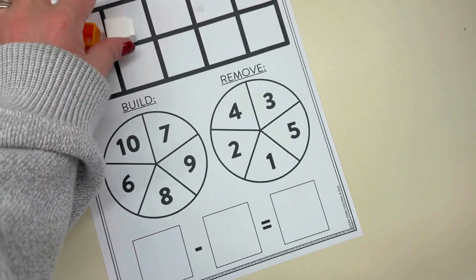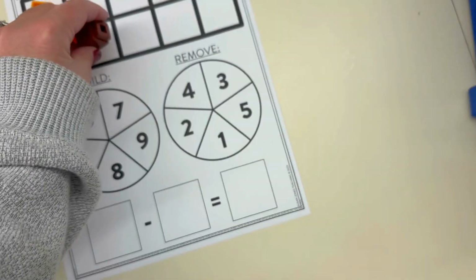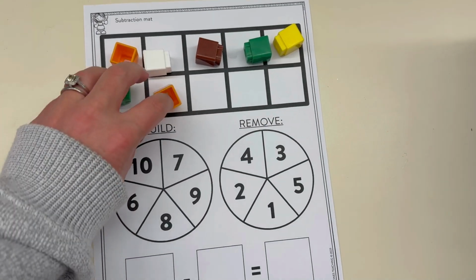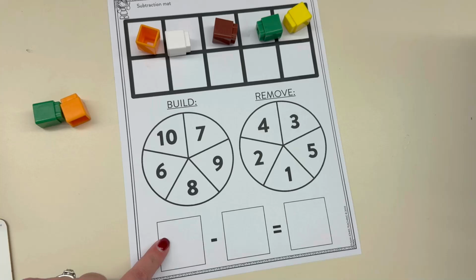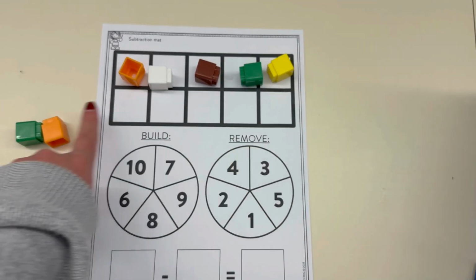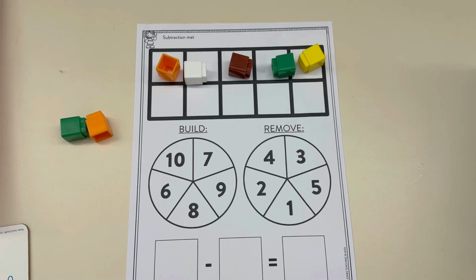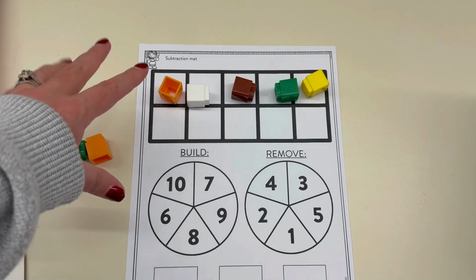I don't think I really even need to show you how to do it, but just for fun here. 7 cubes, boom, and remove, spin 2. And they have to write down 7 minus 2 equals 5. As you can see, extremely hands-on. So students play this a lot so they can get used to, again, that building and removing.